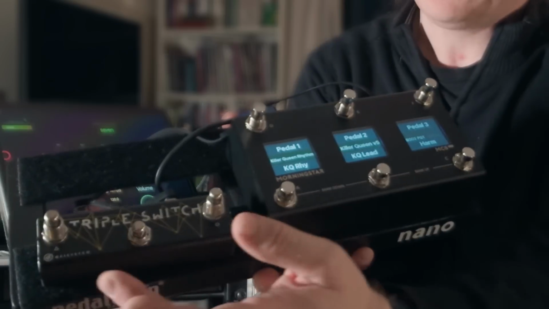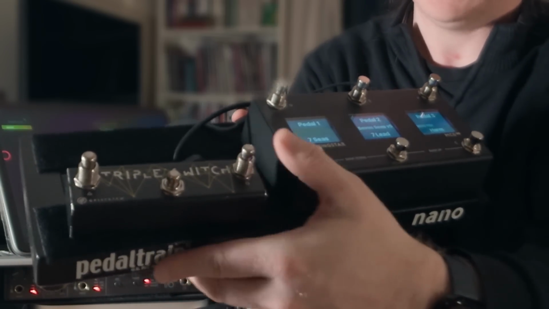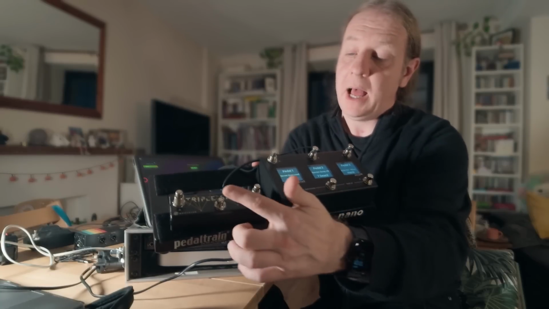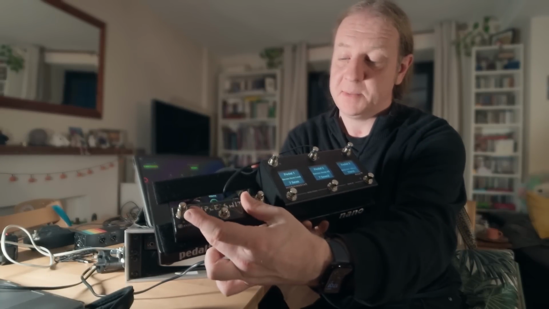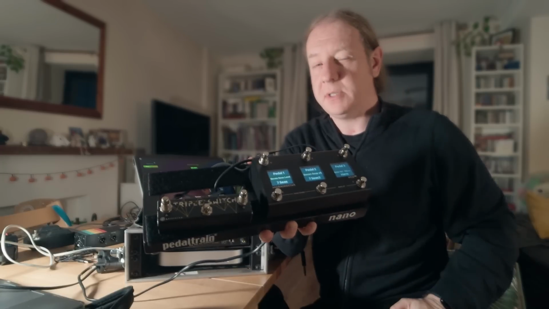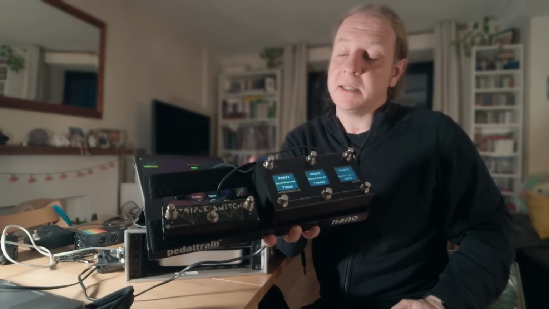Over here, these are for controlling just the banks. So bank up and bank down, so I can find different sounds. And the one in the middle, very deliberately here because it's a nice big space, is for tapping tempo. So when I'm doing delays, keeping the delays in time is very important to me. And that just keeps that right.